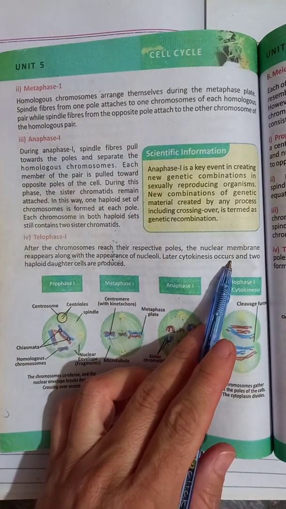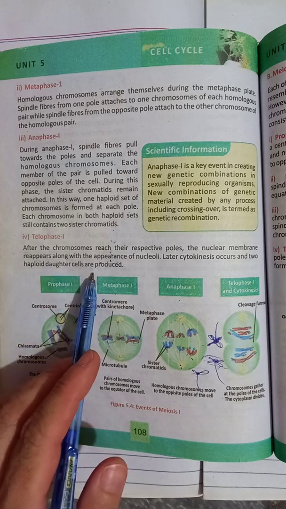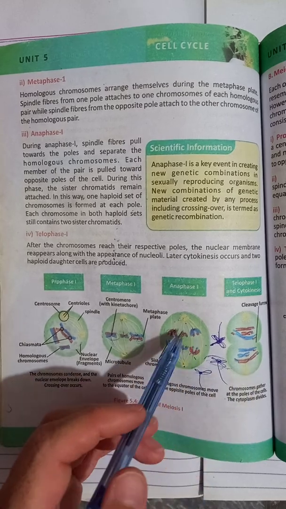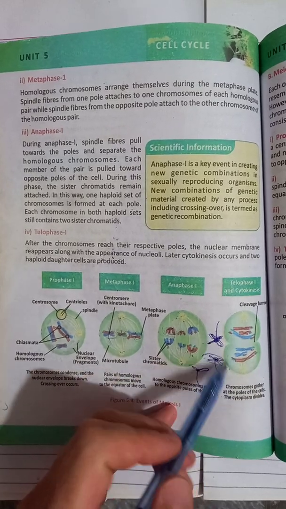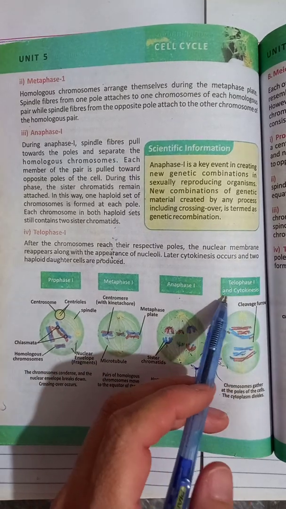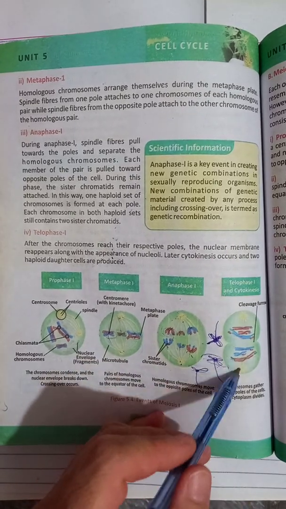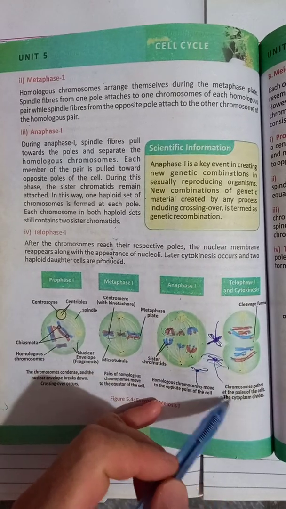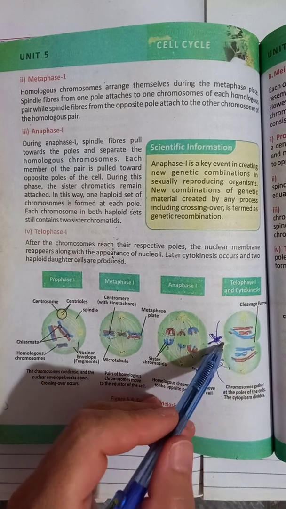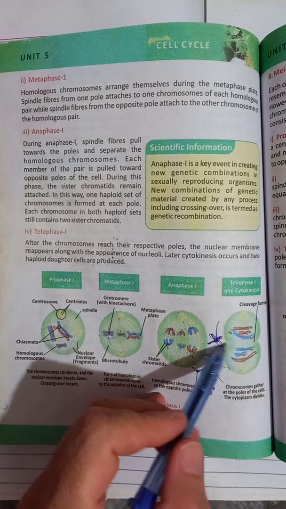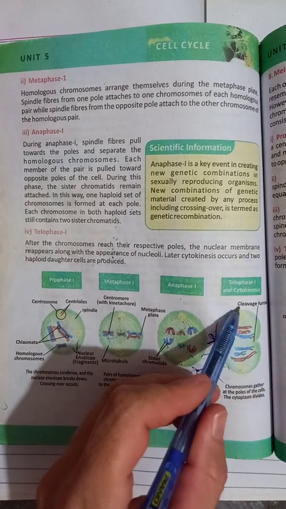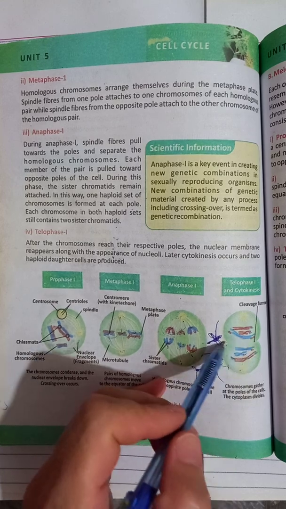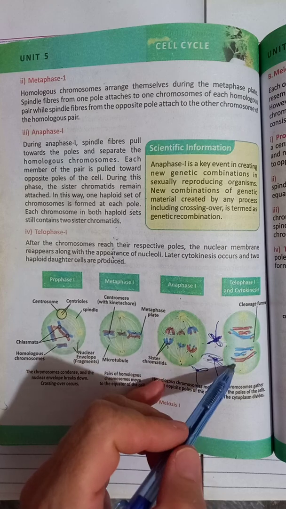Later, cytokinesis occurs and the two haploid daughter cells are produced. Cytokinesis, that is simply division of the cytoplasm, takes place, and now from the one cell, how many cells are produced? Two cells are produced in telophase and cytokinesis. Chromosomes have gathered at the poles of the cell, and the cytoplasm divides. Since we are considering an animal cell, it is divided by a cleavage furrow, that is, the cell membrane gets deepened from the center and finally divides one cell into two.